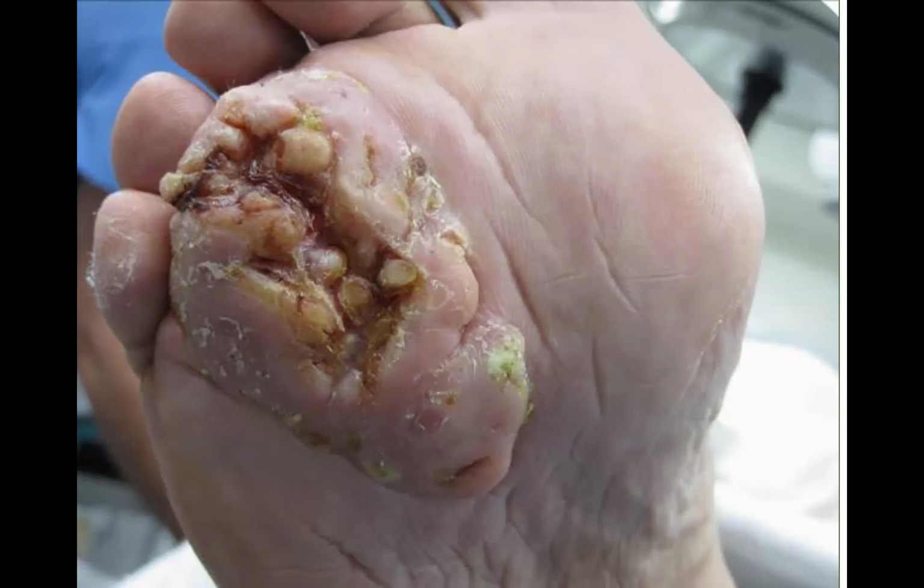Next investigations: I would like to do MRI of the foot, sir, and to look for nodal involvement, I'll do ultrasound and FNAC, sir. If any node is suspicious, I'll do ultrasound guided FNAC of the node.